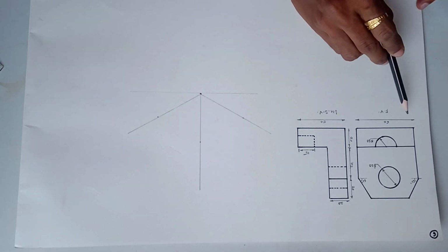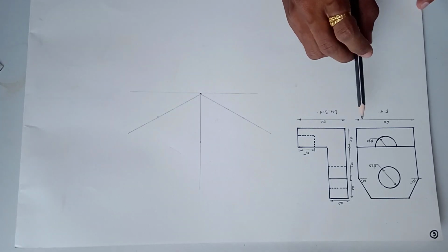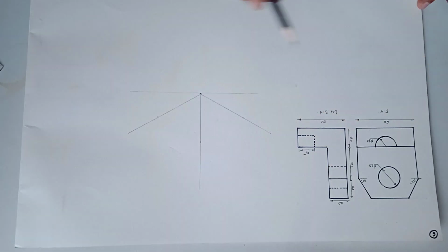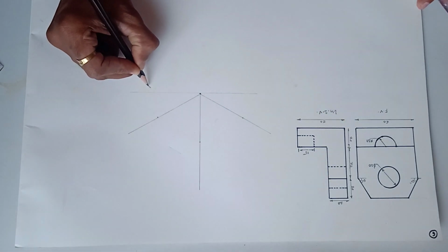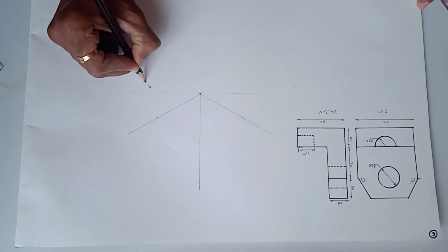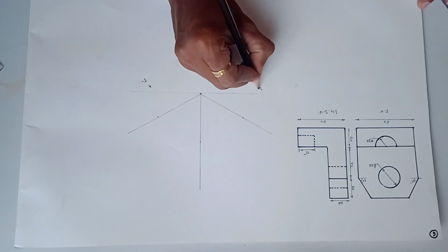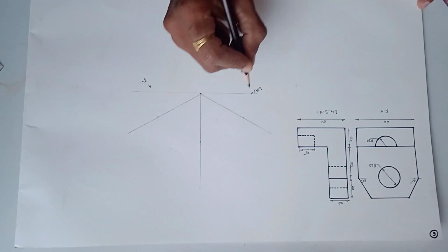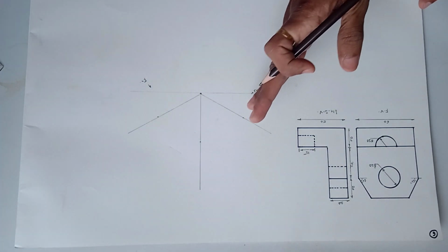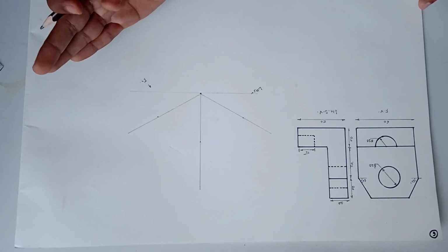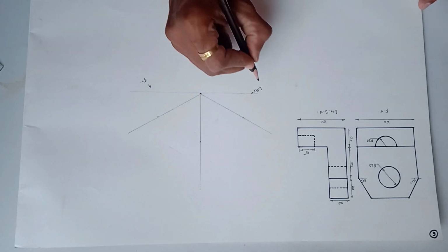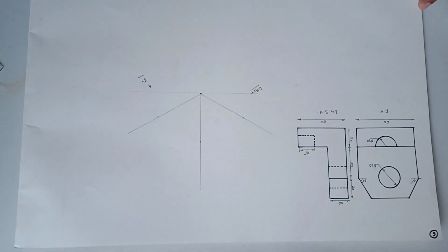Now observe the maximum dimension in the front view, the maximum height and maximum length. I will assume this is the front view. If you assume this is the front view, then we can see the left hand side view. Initially if you assume this is your front view, then the side view will be from the right side. So this is the correct position for the observer.